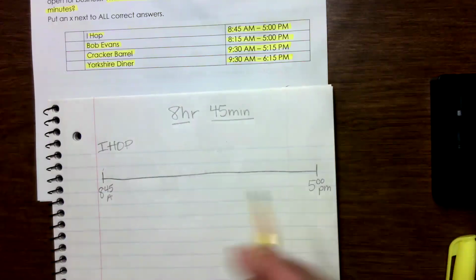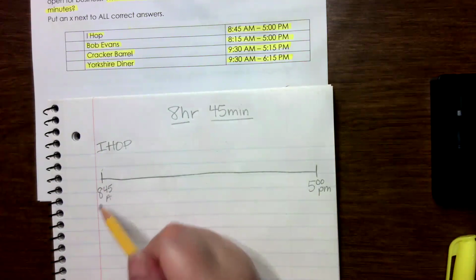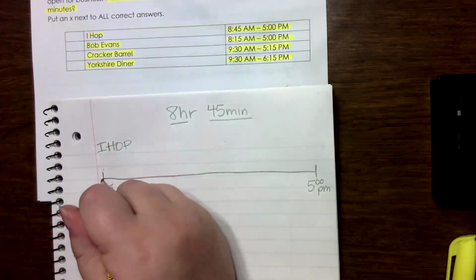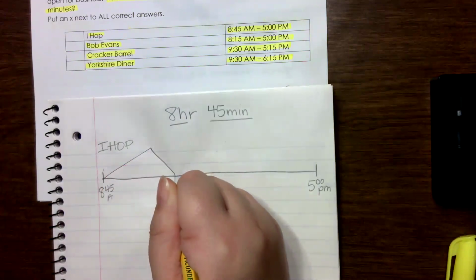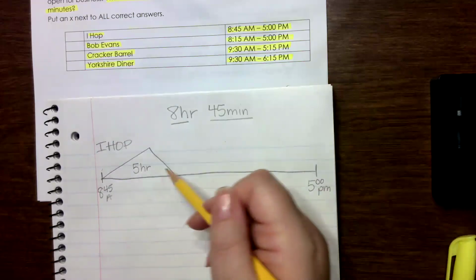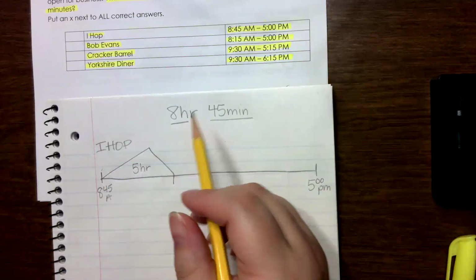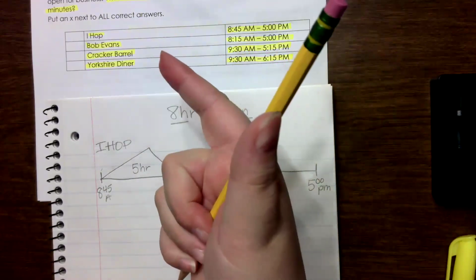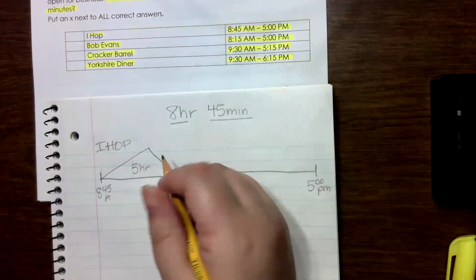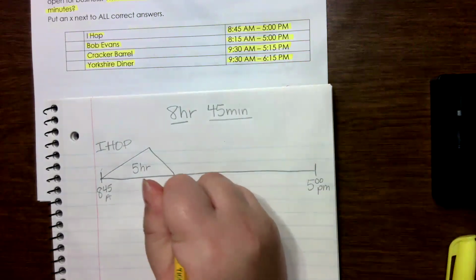All right, so I can't jump 12 hours, that's too much. So let's jump 5 hours. 8:45 plus 5 hours. So 9:45, 10:45, 11:45, 12:45, 1:45 p.m.